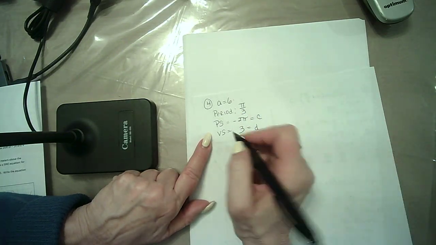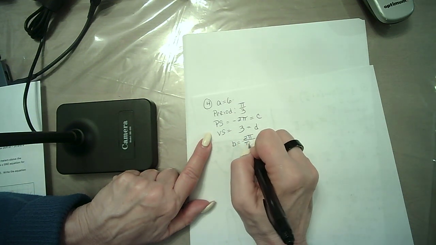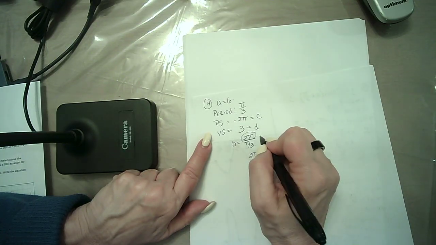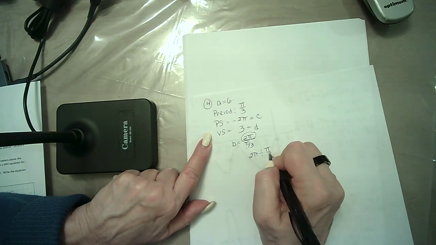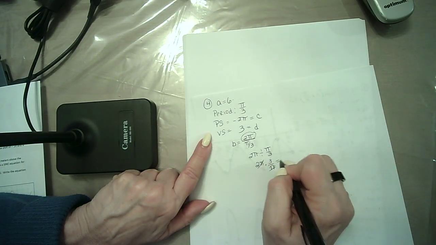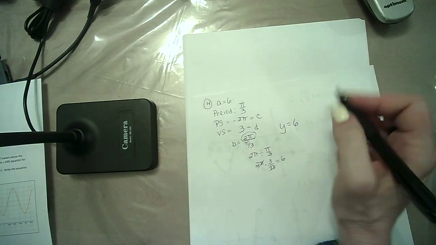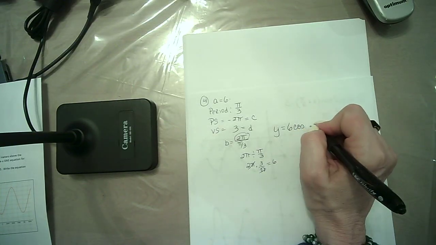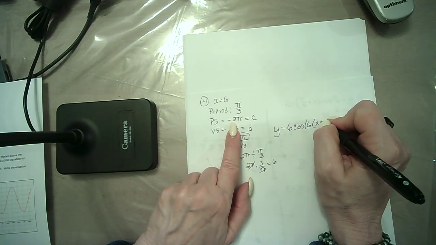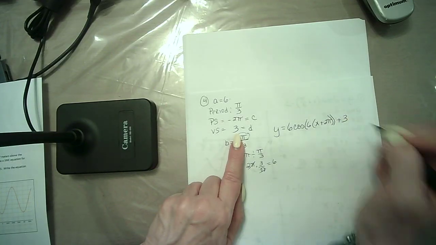We need to find our B. To find B, B is equal to 2 pi over the period, which is pi over 3. Remember how you do this, guys. 2 pi divided by pi over 3 is the same thing as 2 pi times 3 over pi. Pi cancels out, we get 6. So y equals 6 cosine of, my B is 6. I shifted minus 2 pi, so we have to put plus 2 pi to get that negative, and then plus 3. So that's the equation.